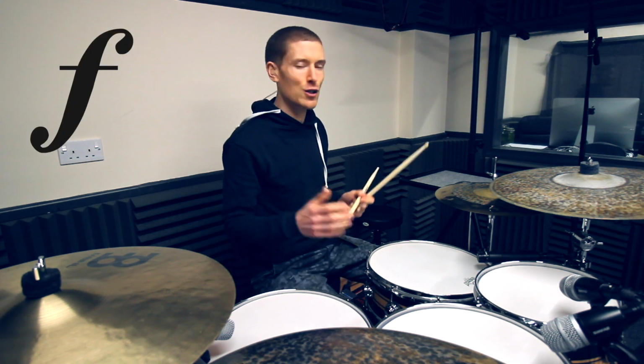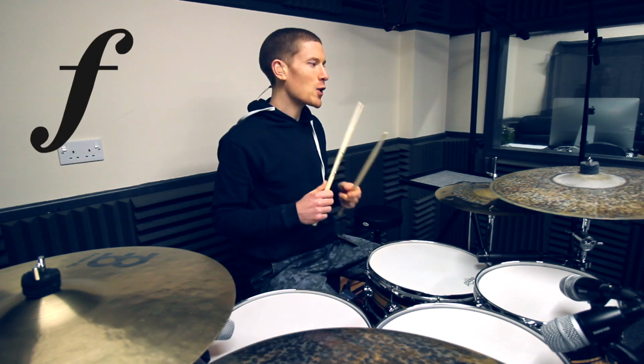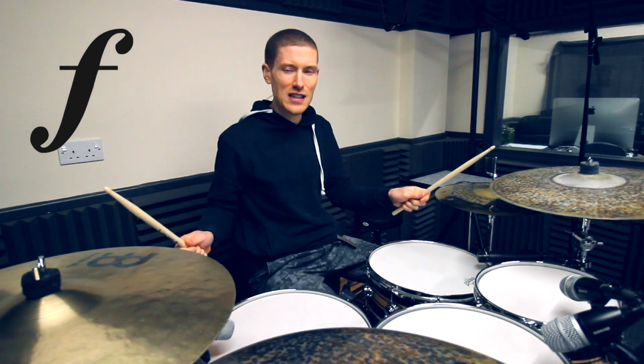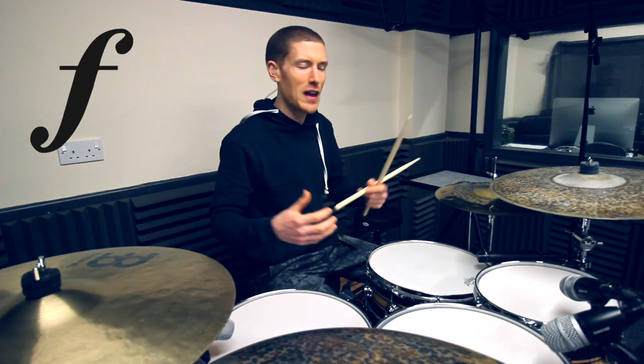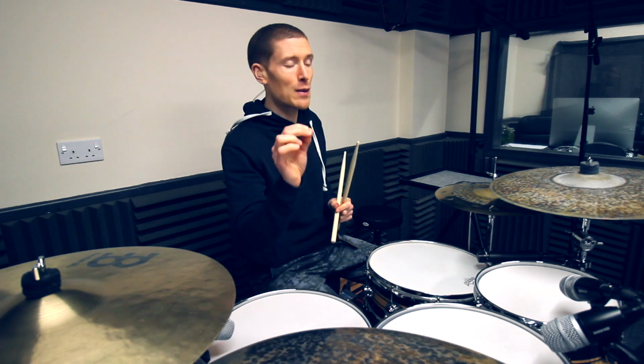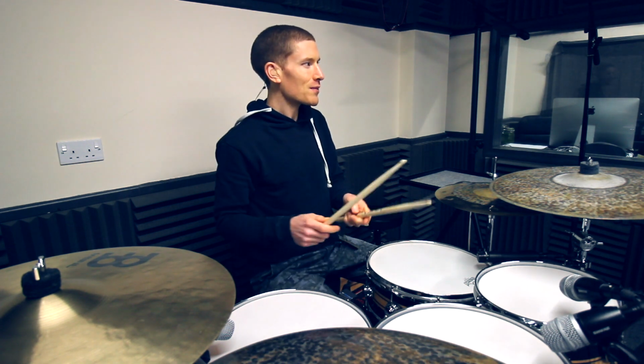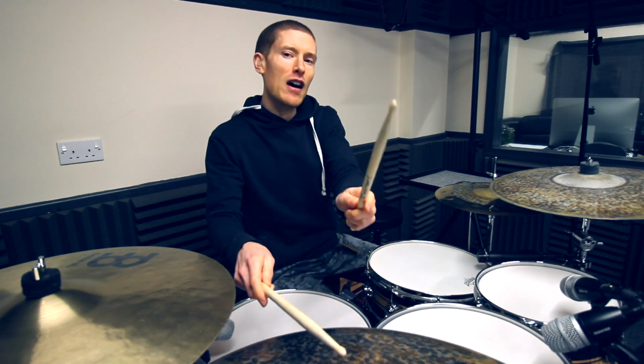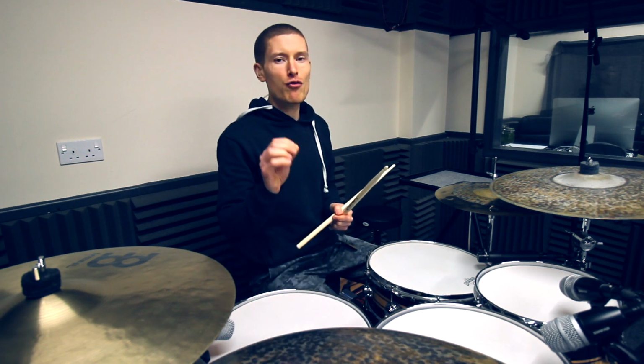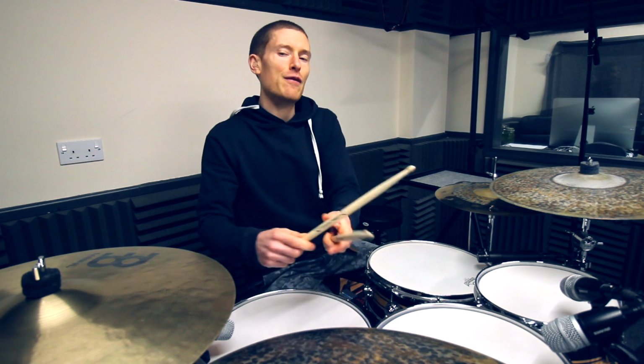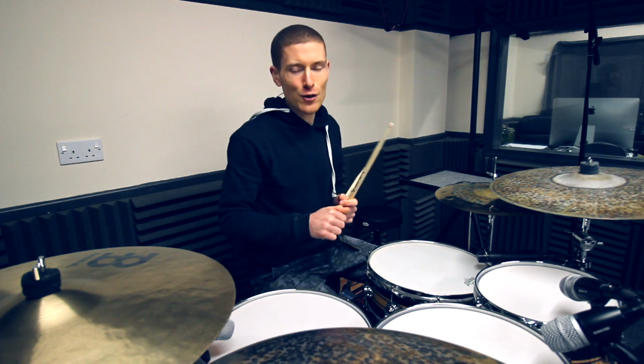So you can see we've got the letter F underneath the bar there, short for forte, which means loud. So a nice big crash. If you've got 2 crashes, it's nice to hit both at the same time, just to really accentuate that one. Then we've got a quarter note rest on 2, quarter note rest on 3, 8th note rest on 4, and then we've got 3 16th note triplets on the and of 4. Okay, so I play them left, right, left, and they're on the ride bell.